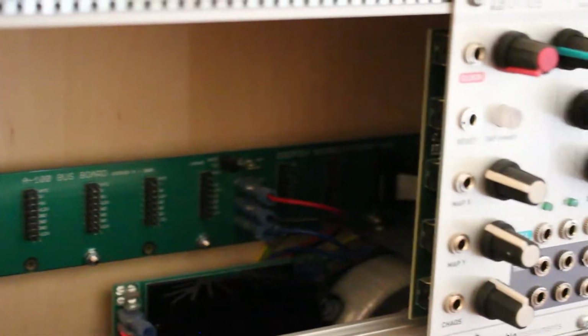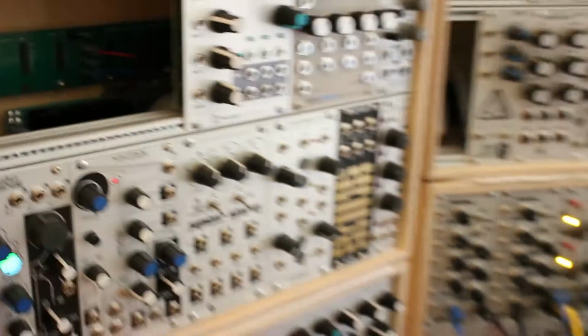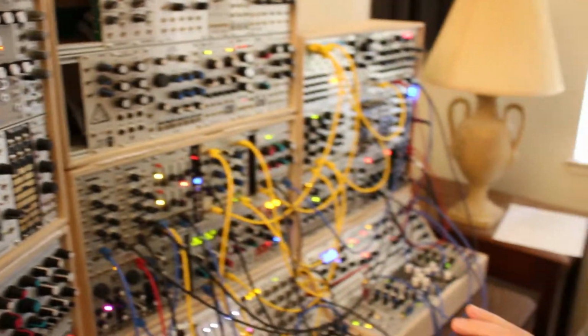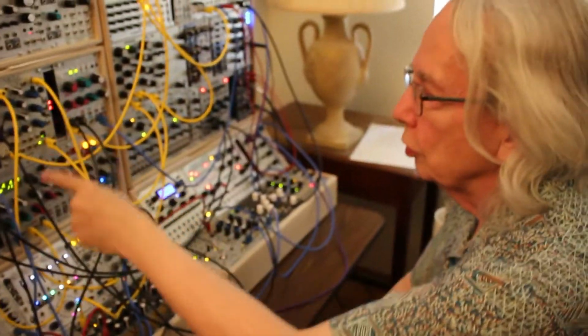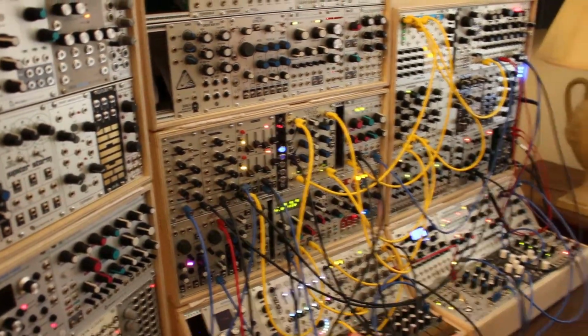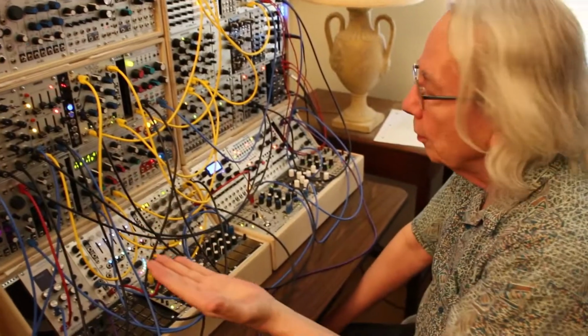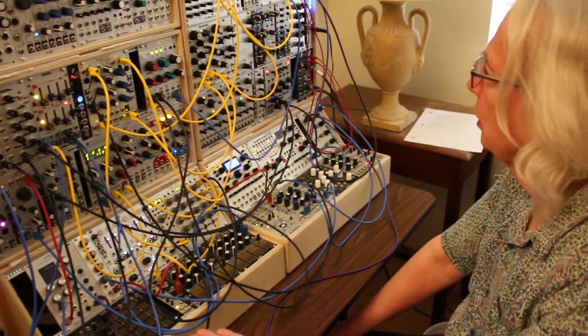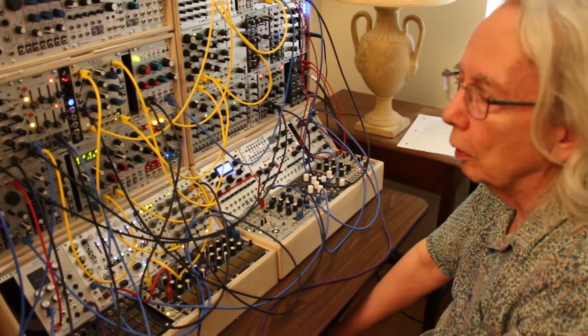That's where you plug in the separate modules. And I'm not going to pull out a bunch of stuff to show you one of these little 5-volt thingies, but you plug that in and then you make sure that you plug the Braids into the rail that has the 5-volt power supply, otherwise it won't run. So that's one of the things about the case that it is good to know.